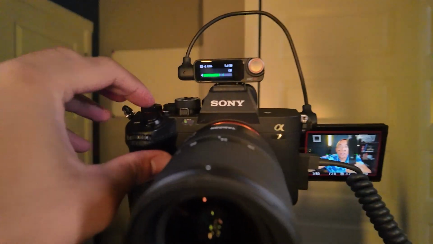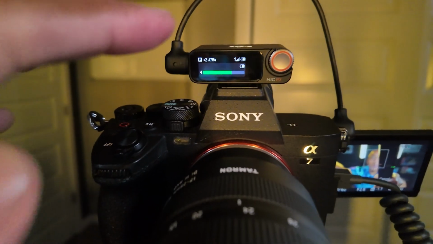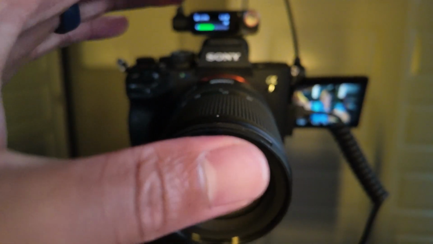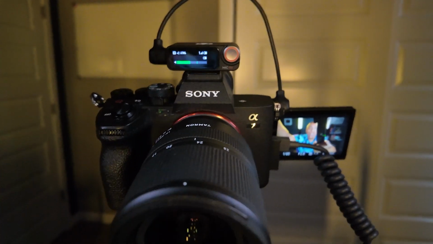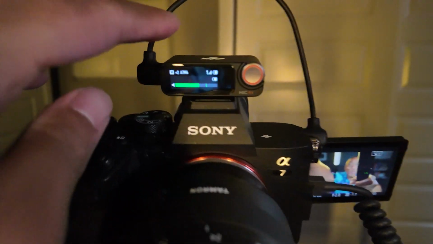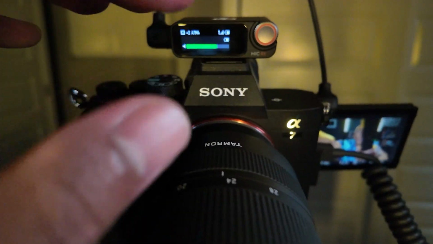So basically the way it would set up is, you'd have this as a transmitter, you connect it to your camera, or you could connect it to your phone. It does have connections to your iPhone or Android or whatever as well. And then you have the readers here, making sure that your audio levels are good.